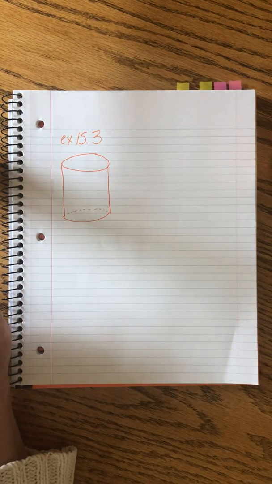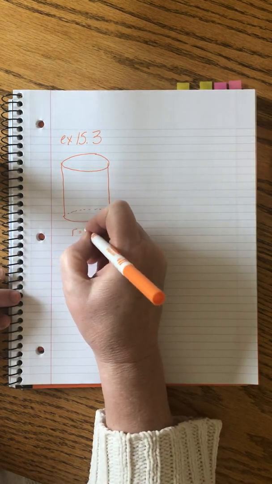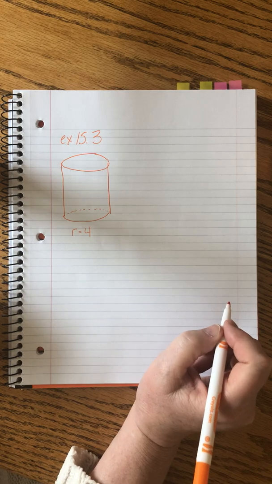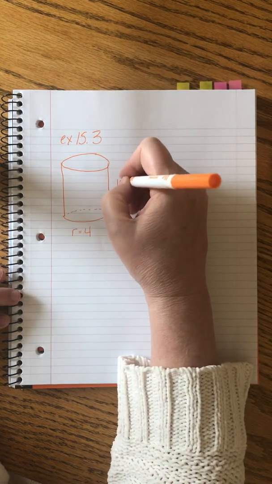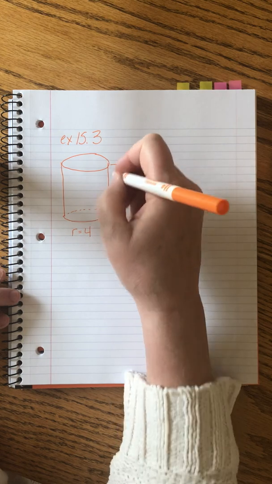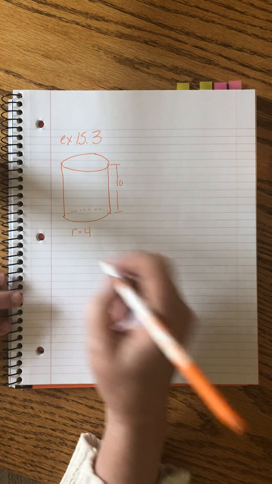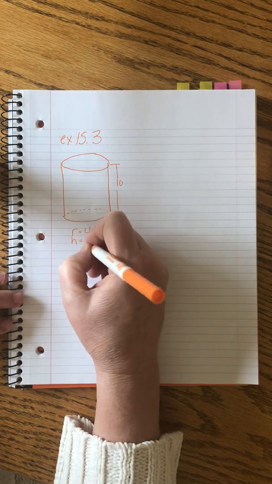Again, right means that this comes down perfectly even and square. It has a radius of 4 inches, so I'm going to make a note of that. R equals 4. And a height of 10 inches. And John shows us that like this. From there to there is 10 inches. Okay, so I'm just going to write H equals 10.